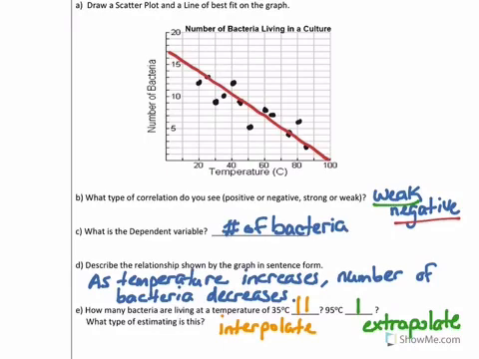Now the last question says, how many bacteria are living in a temperature of 35 degrees? Well, let's see, 35, that's 30. So 35 is here. Go up and then go over to the side. It looks like it's about, I said 11. Okay, so 11 would be like over here, 11 bacteria. And since that's inside the data, so it's inside all these dots, that is called interpolating.